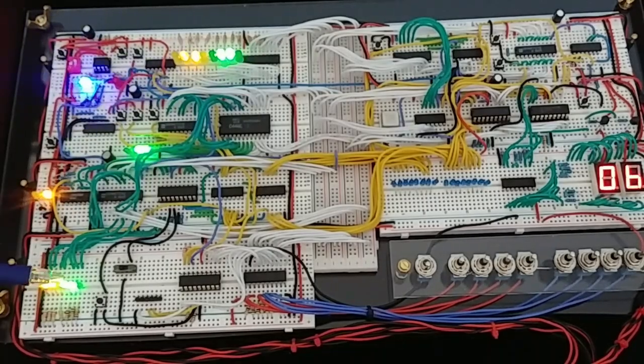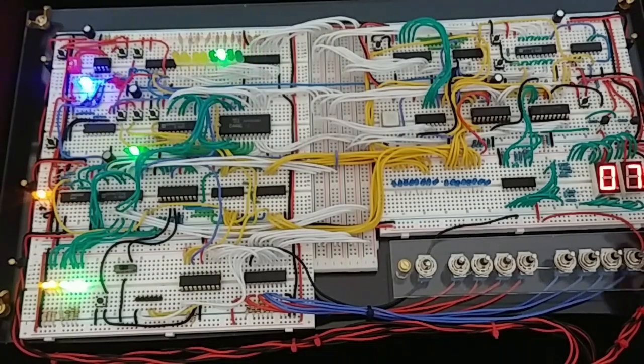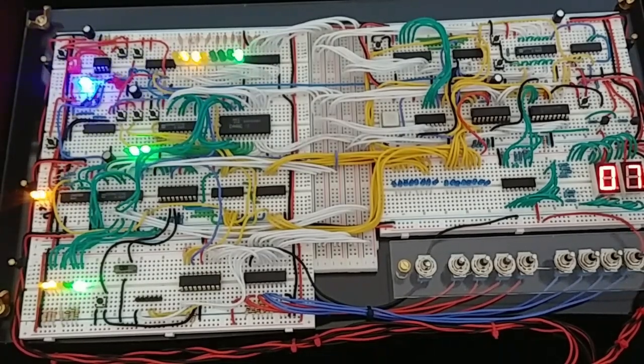We're seeing the switch in the bank first because it has to jump to the bank, and then it has to do a load immediate instruction for the value that we're going to display, and then it outputs that to the display. So we see the instruction register being set, which is the bank, before the display updates, right?